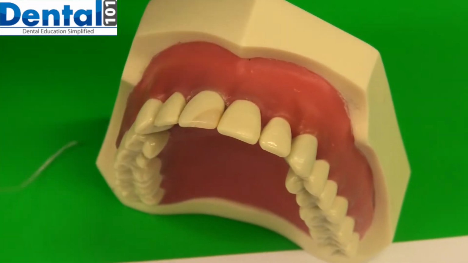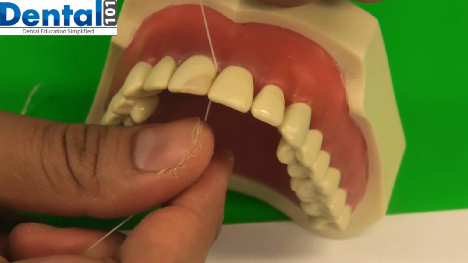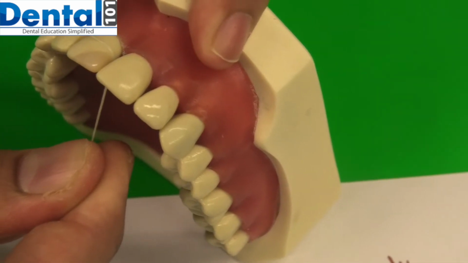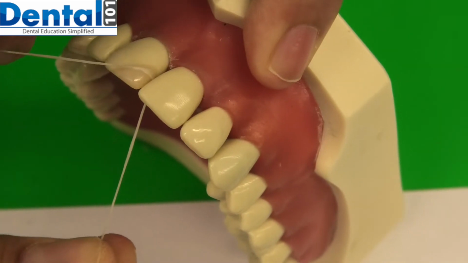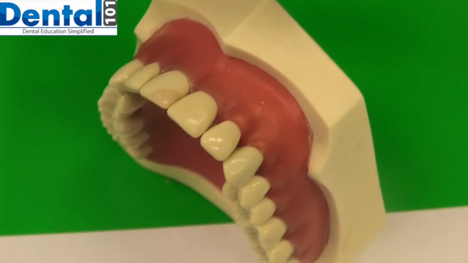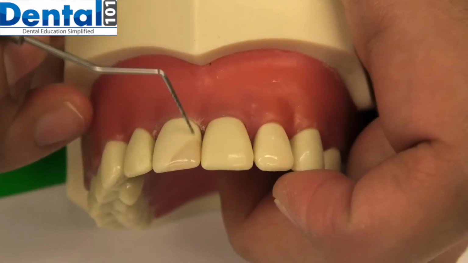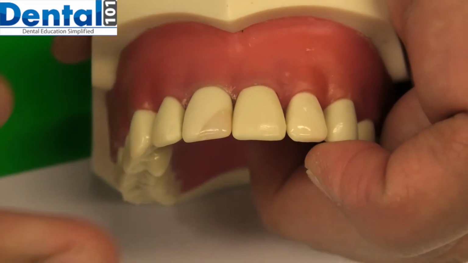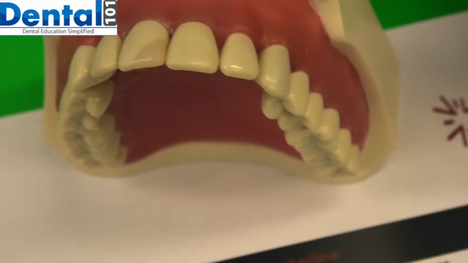In my restoration, let me show you how I check my cervical overhang. I put my floss, and now I move it along the tooth structure, and my floss is moving very smoothly over the tooth structure toward the restoration. So it means that there is no cervical overhang present on my restoration here at the junction of the tooth and restoration. I can't feel any cervical overhang with the floss. It means there is no cervical overhang present, so it is very good.